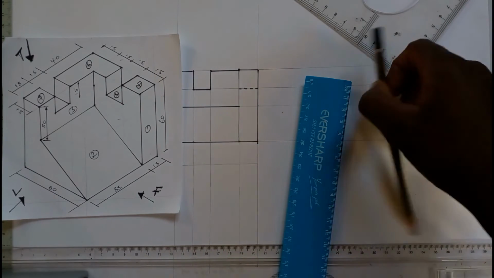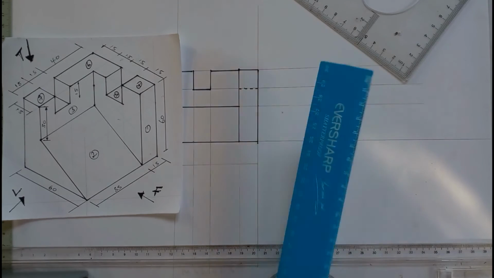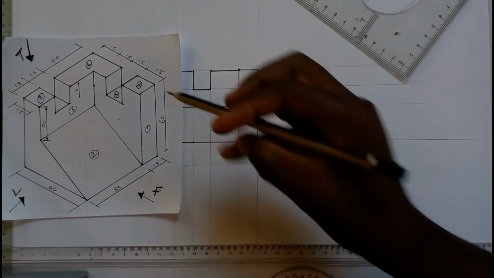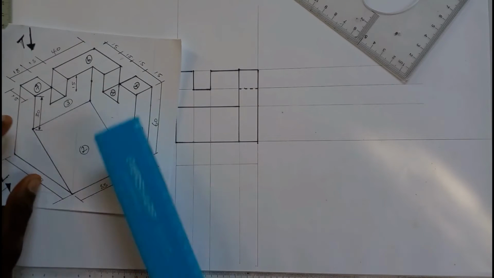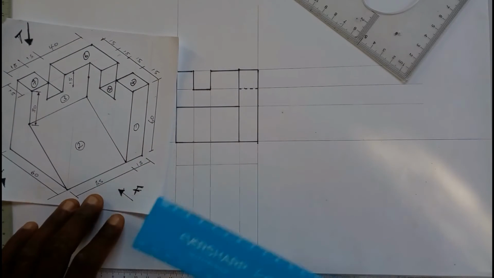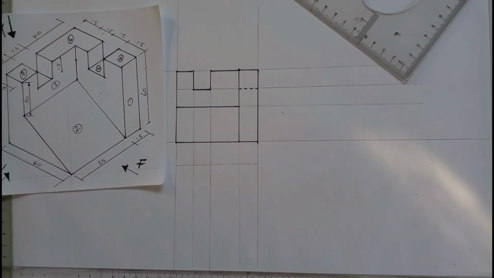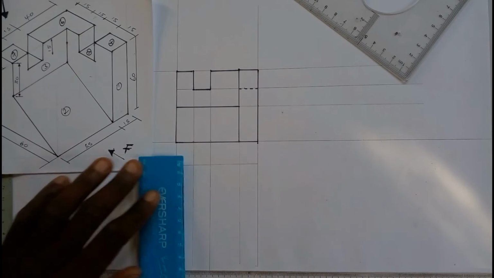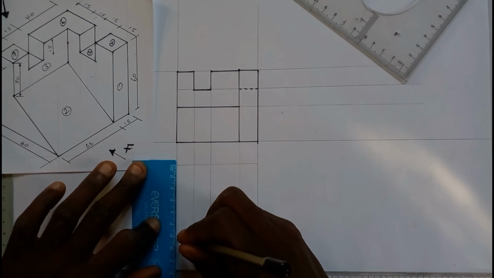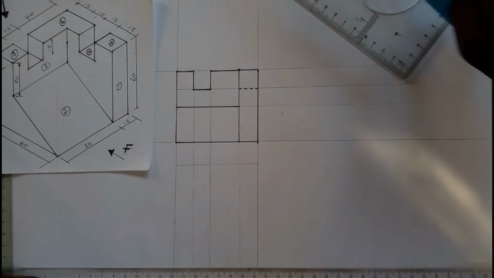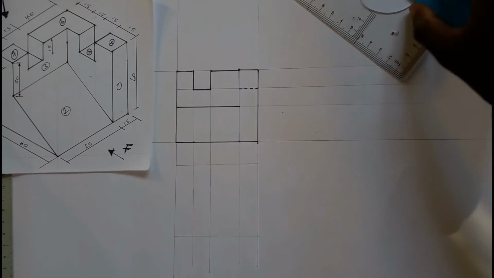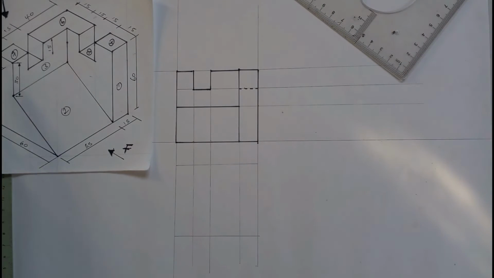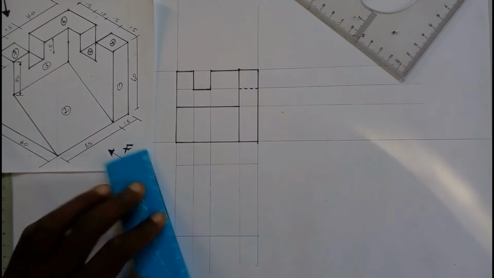So now, let's start by measuring the distance from here to here. Okay, so this is going to be 15. So from here to here, we're now going to measure the width. So the width is going to be 60, right? So this is going to be the width. Then from here to here, it's 15 again.